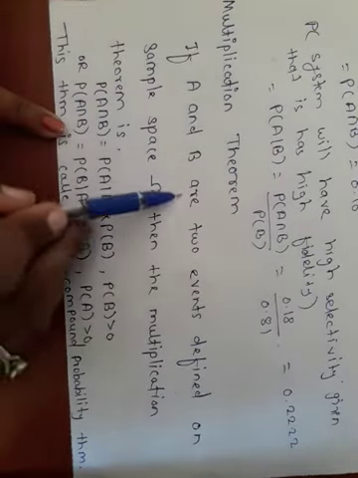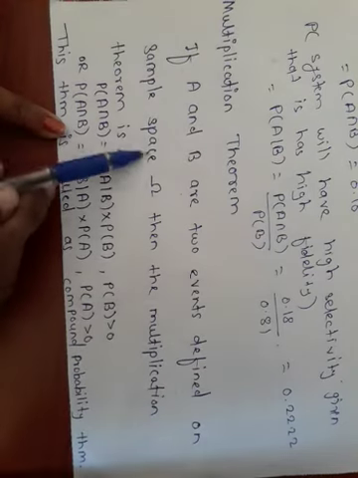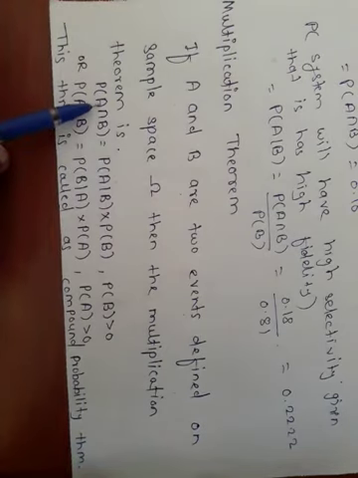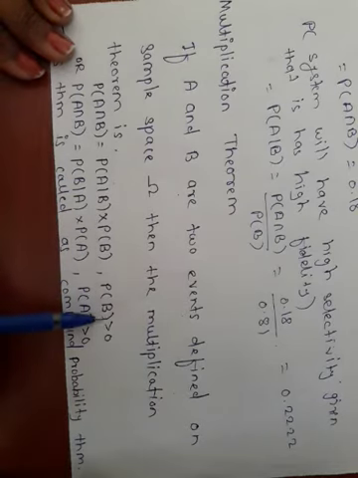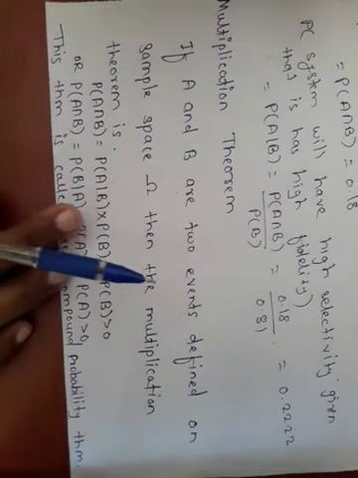Next is the multiplication theorem. If A and B are two events defined on sample space Ω, then the multiplication theorem is: P of A intersection B is equal to P of A by B into P of B, where P of B is greater than 0, or P of A intersection B is equal to P of B by A into P of A, where P of A is greater than 0. This theorem is also called the compound probability theorem.